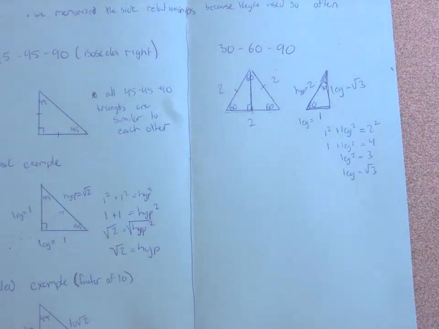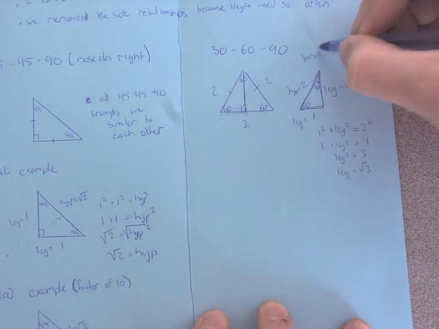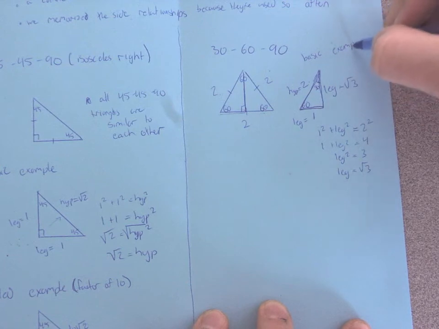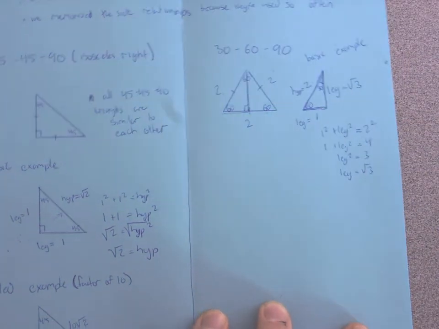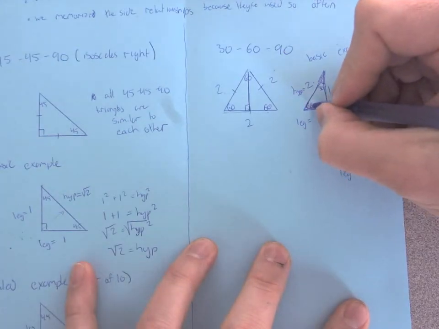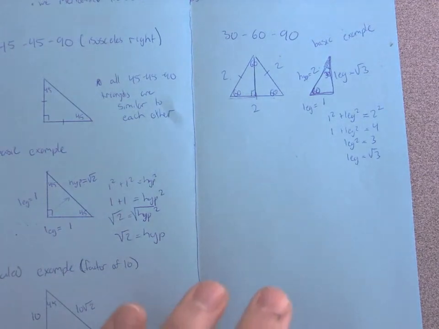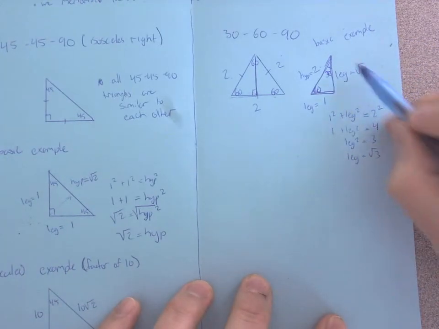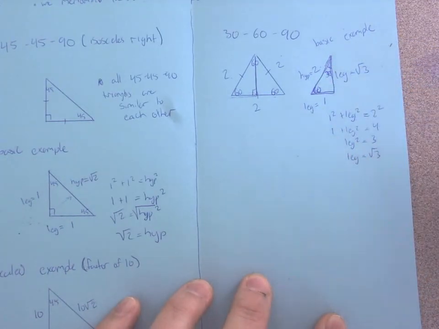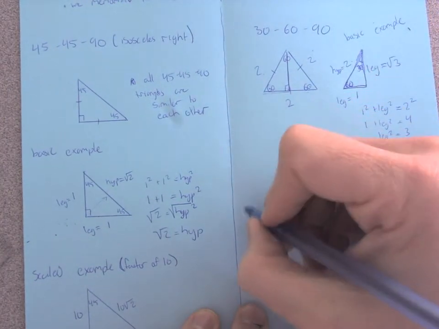Okay? So this is your basic example of your 30, 60, 90. You start with an equilateral and then split it in half. That kind of helps. So here's your 60, here's your 30. It's kind of hard to see. I'll draw a bigger one in a second. But the sides aren't always the same length; the relationship between the sides is always the same. So let's scale it up. Okay, we have a basic example. Let's do a scaled example.